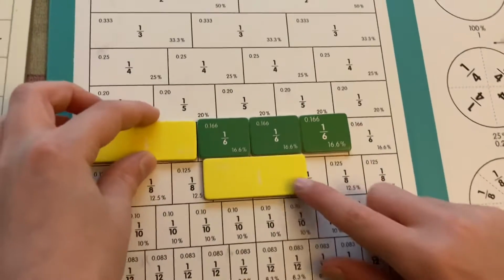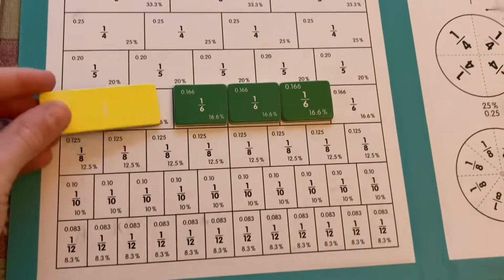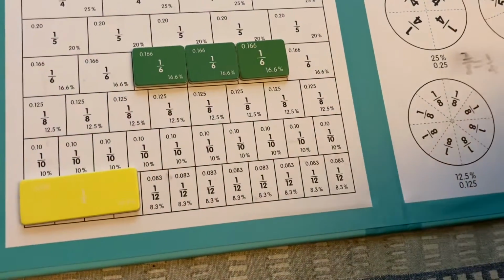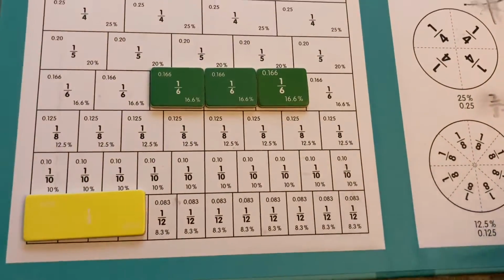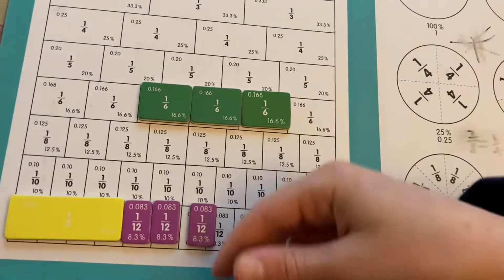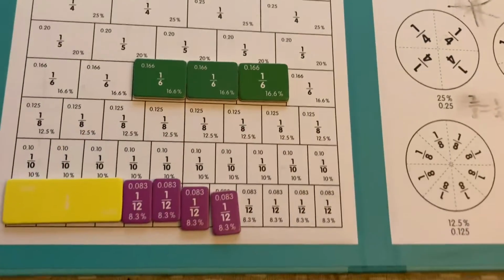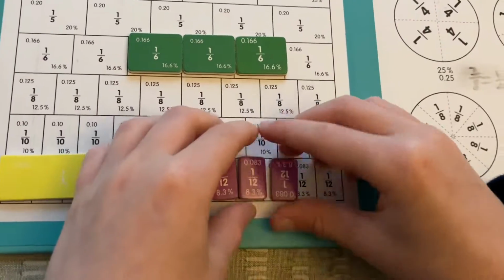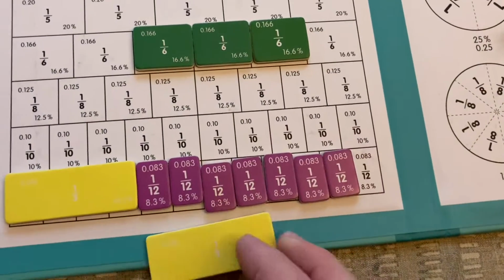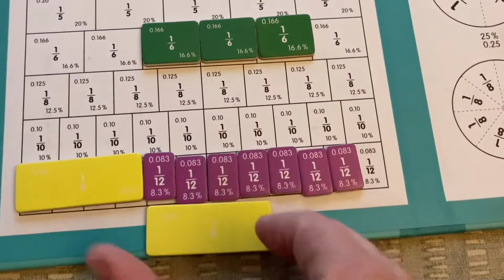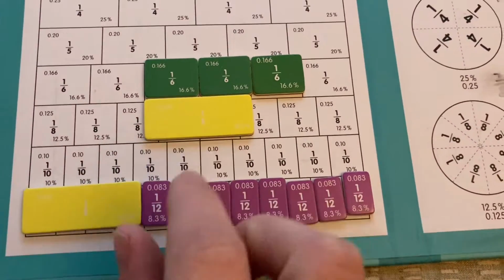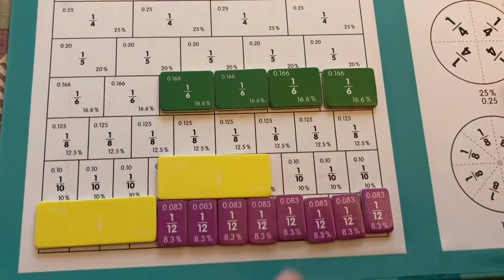Let's keep going. And what else is the same as a third? Not with 8ths, not with 10ths, but with 12ths. Ooh, 12ths. So that's the 4 12ths. So you've got 4/12. That's the same as a third. And if we just use that other third bar, we can see 4/12 is exactly the same as a third, and the same way is exactly the same as a sixth. So we've got 1/3, same as 2/6, same as 4/12.